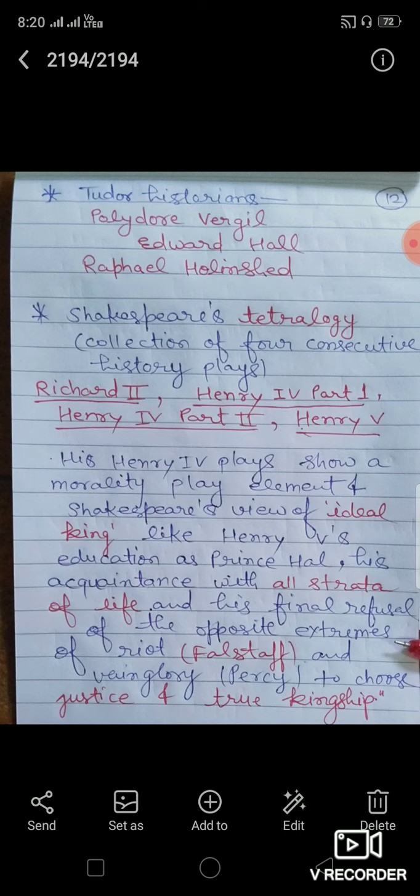So when we talk of Henry IV plays and how the morality play element is found in them, it is understood in this way: Shakespeare also seeks some traits in an ideal king. It means we can perceive his view of an ideal king in his Henry IV plays.